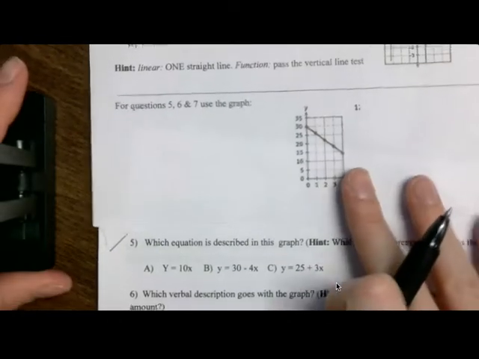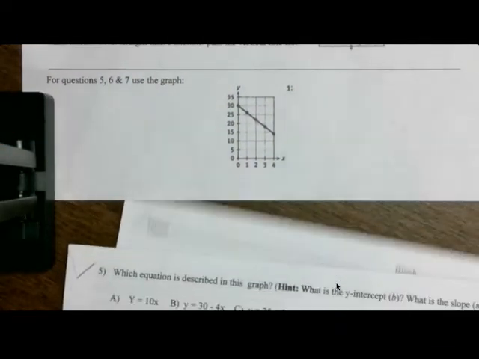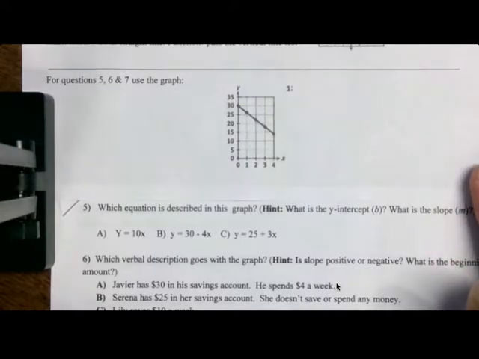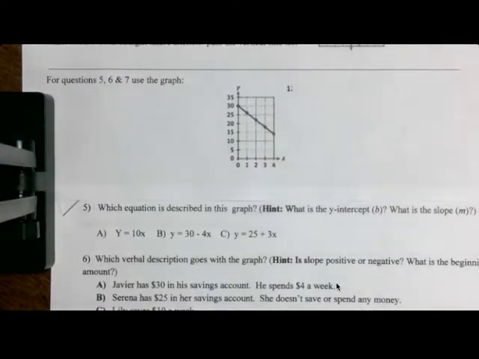All right, so here is the graph that we're going to use, right? I wanted to make sure that we had that to look at. And I know that for you, it's on the previous page, and I'm sorry about that, but hopefully this will help that you can see it. So it says, which equation describes the graph?